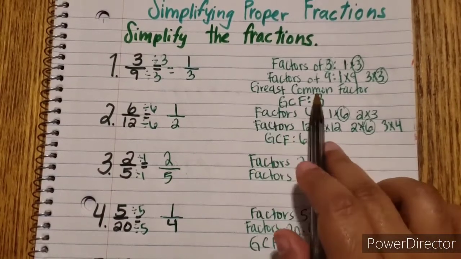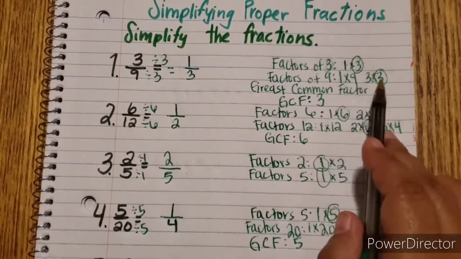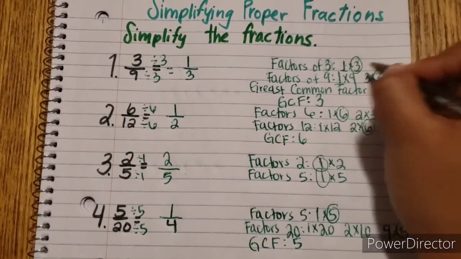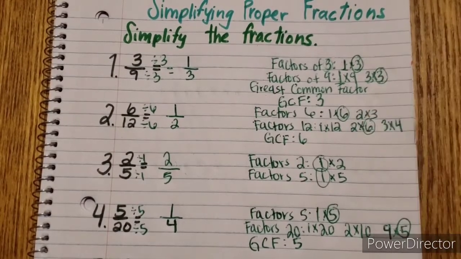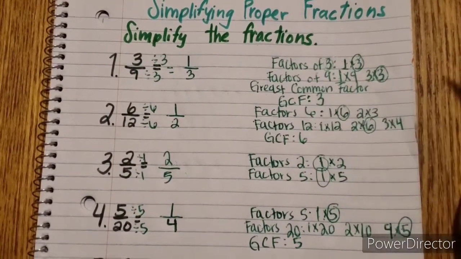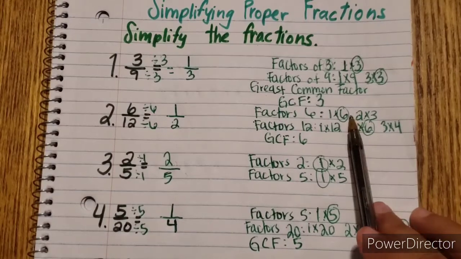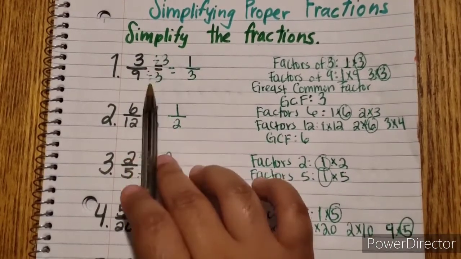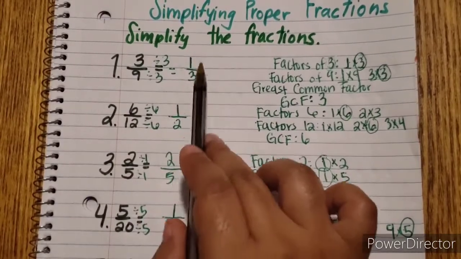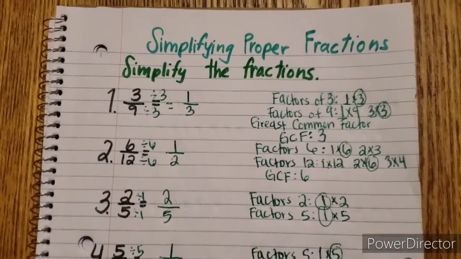And to find the greatest common factor, you just look at what they have in common. So again, here it's 1 and 1, and 3 and 3. So 3 is greater than 1, so that is the greatest common factor. After you get the greatest common factor, you divide these by these, and you'll get your simplified answer. So that is it for simplifying proper fractions.